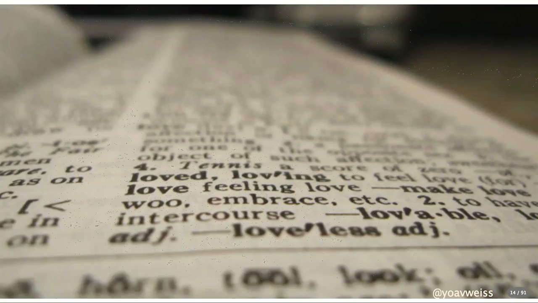But first, let's start out with some definitions, because I see a lot of people conflating web and internet out there.